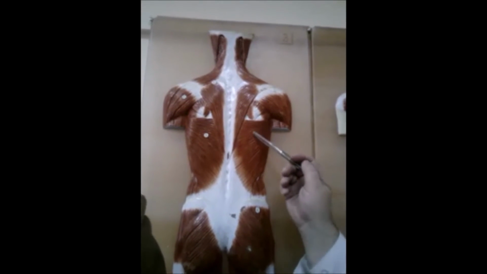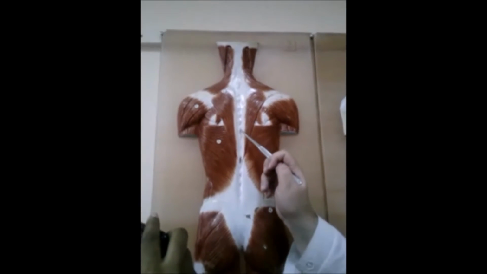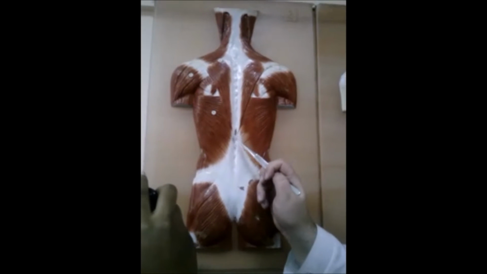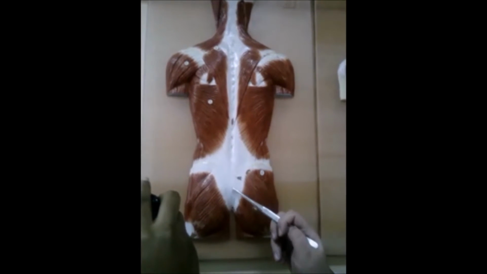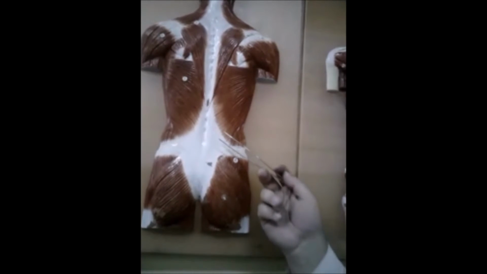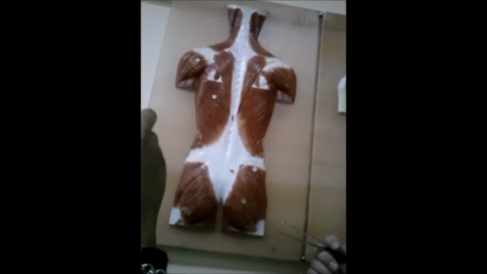Next muscle, musculus latissimus dorsi. It starts from spinal processes of lower thoracic and spinal processes of all lumbar vertebrae, from the sacrum, from crista iliaca, from fascia thoracolumbalis, which is below this muscle, and from four lower ribs, and attaches to the humerus in the region of crista tuberculi minoris.